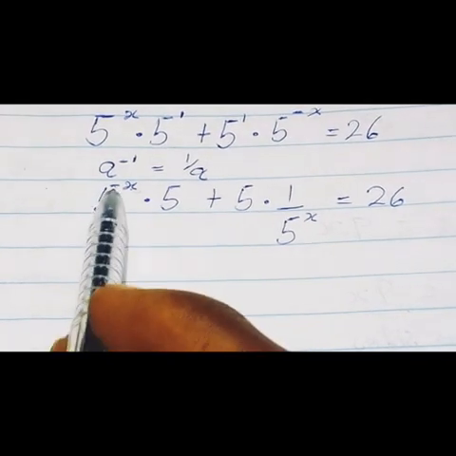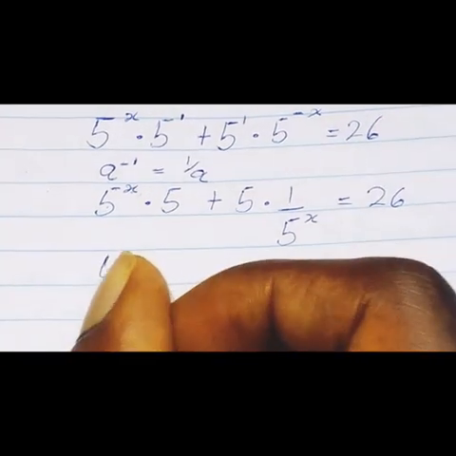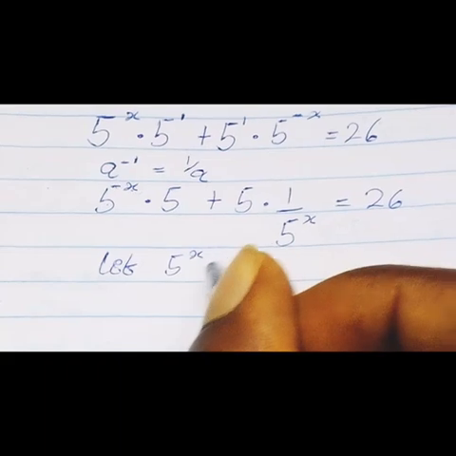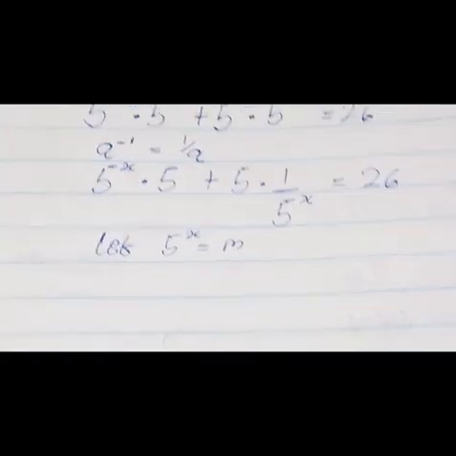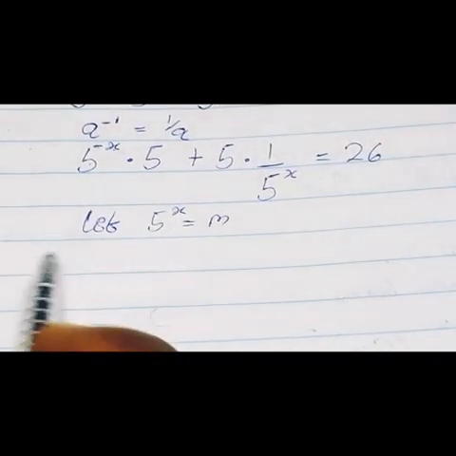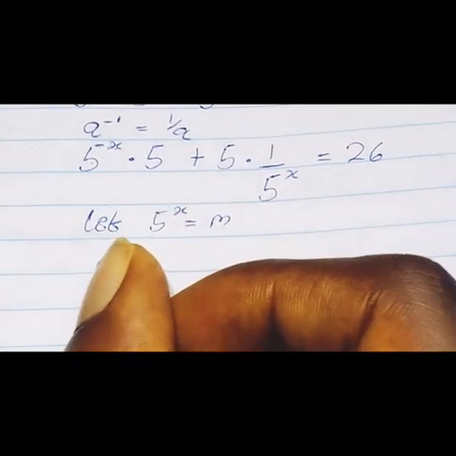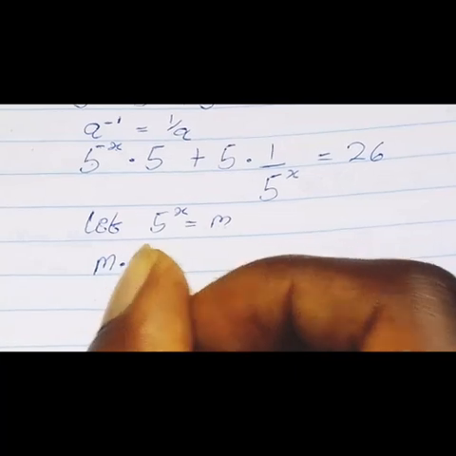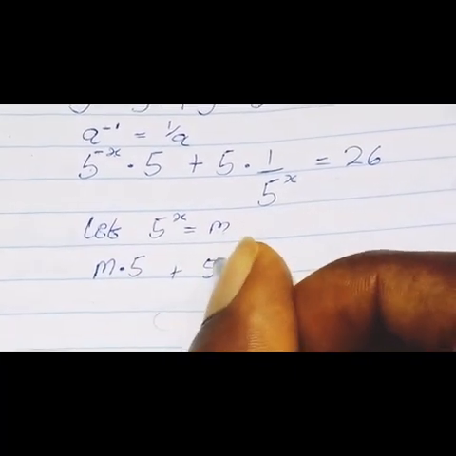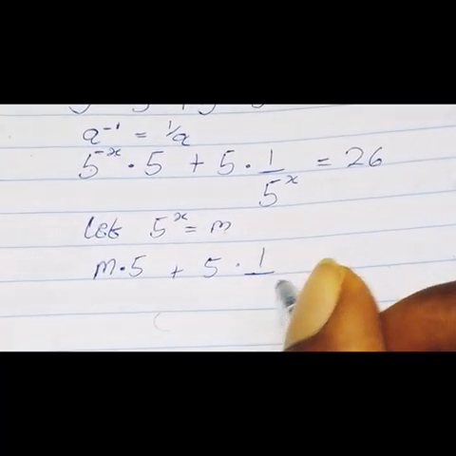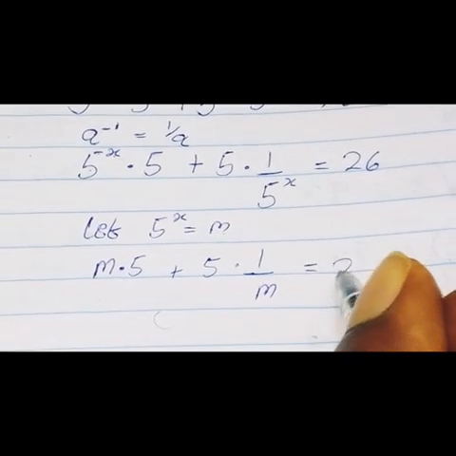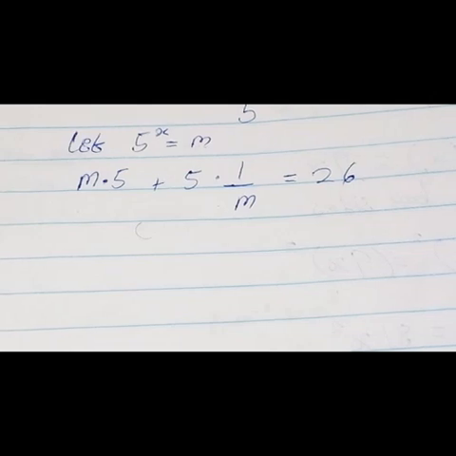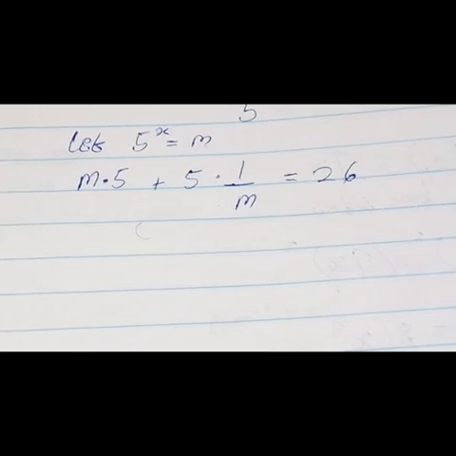Now from this last part here, we can see this is 5 to power x. We can say let 5 to power x equal to m. And from this part here, we substitute anywhere we see 5 to power x with m. So we are going to be having m times 5, then plus 5 times 1 over m equal to 26. Can you see that?